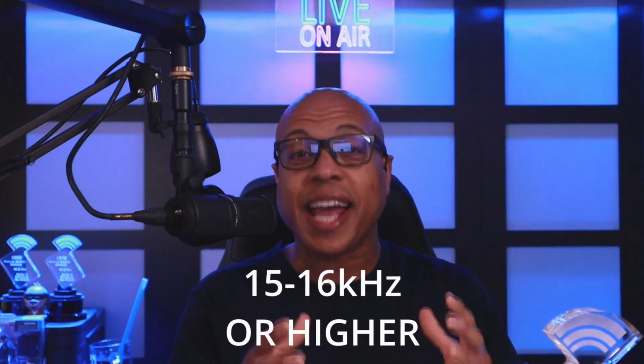Outside of build, another difference is the frequency response. Typically, a capacitor or condenser microphone will span the entire range of human hearing, 20 hertz to 20 kilohertz. Meanwhile, a dynamic microphone could start at 40 or 50 hertz, sometimes even lower than that, and head up to 15 or 16 kilohertz, occasionally spanning to 20 kilohertz. But as we age, plus other factors, can impact what we actually hear from that recording.